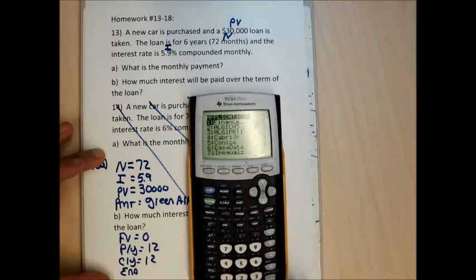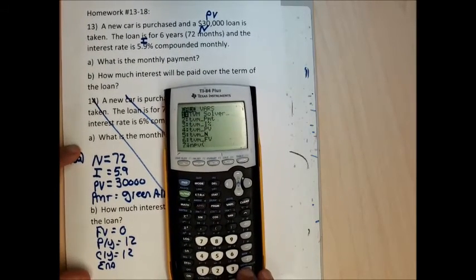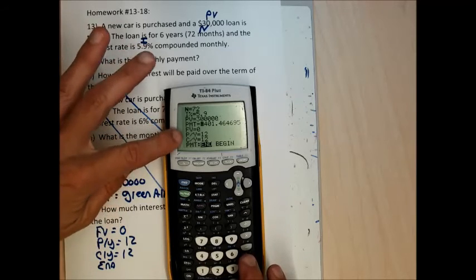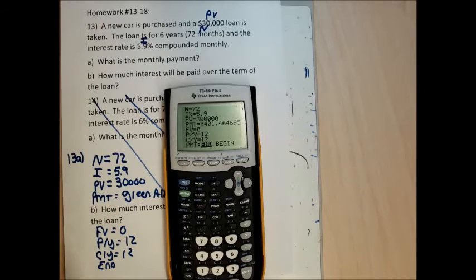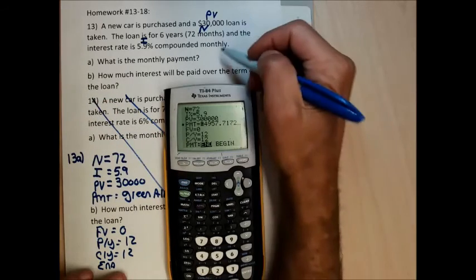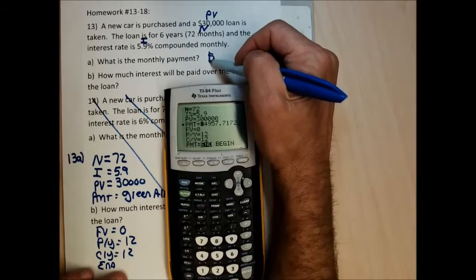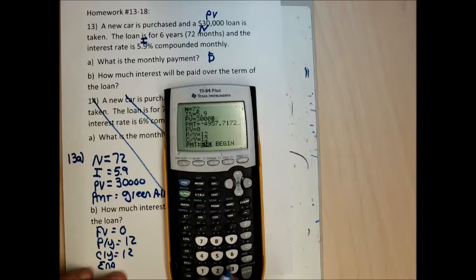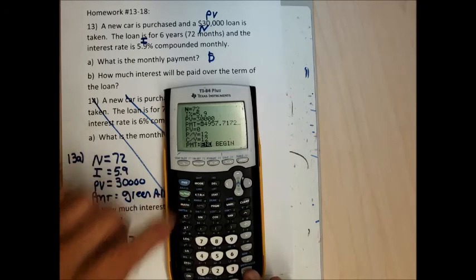So Apps, Finance, TVM Solver, N is 72, I is 5.9, PV is 30,000. I have the 0, the 12, the 12, and the end in. I get my cursor flashing on the PMT. I hit my green alpha button followed by enter. Ignore the sign. That just means that can't be right. I have an extra 0 here, so it should be 30000. I can't have a $5,000 car payment. So green alpha and enter.